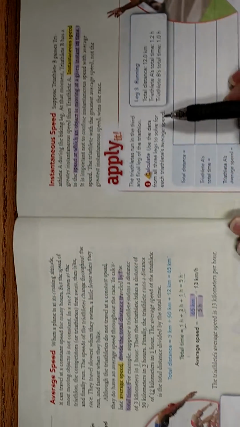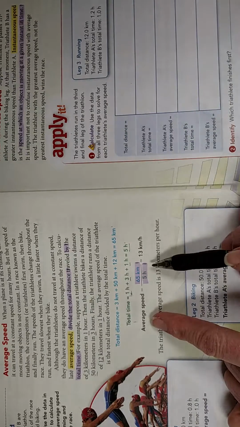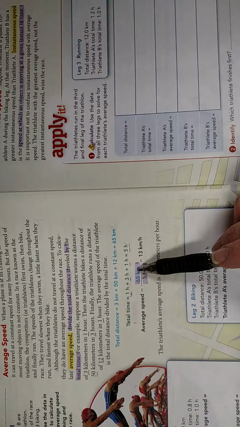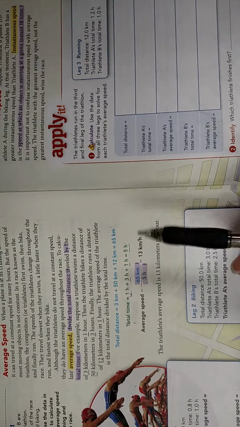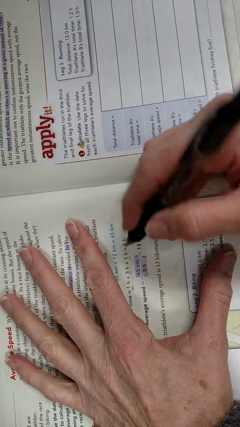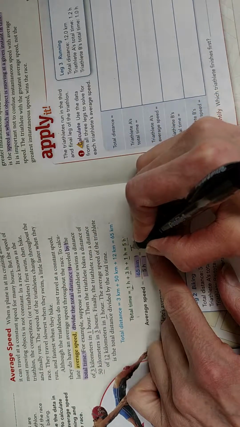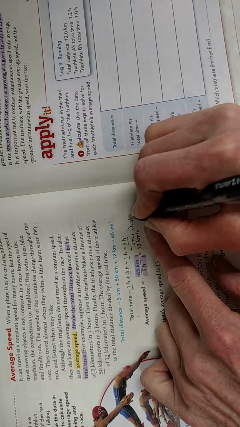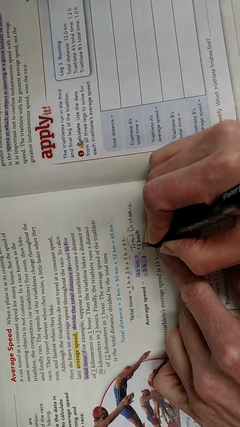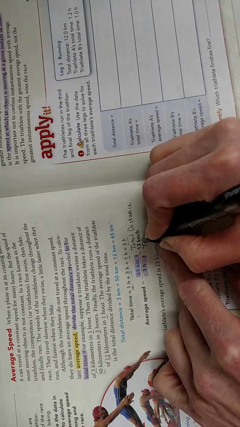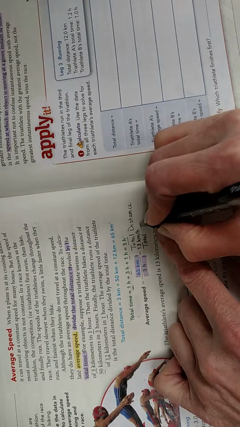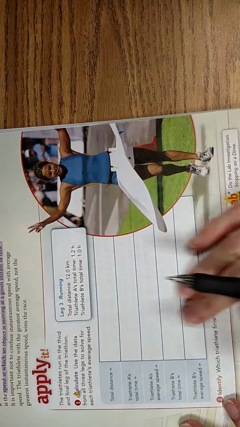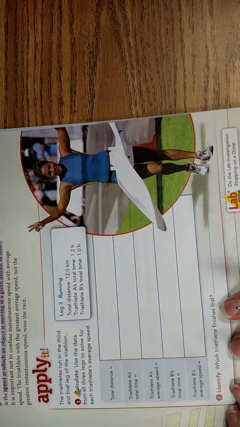So remember, when we're doing average, here's our equation. Average speed is total distance divided by total time. And we'll write that in our book also, so we can remember. And then go ahead, pause, and calculate those answers.